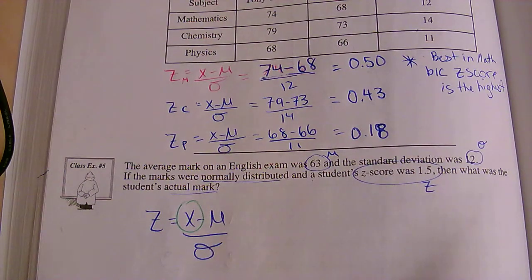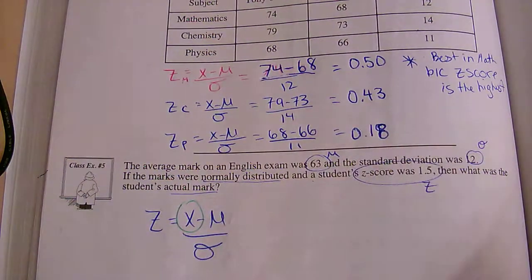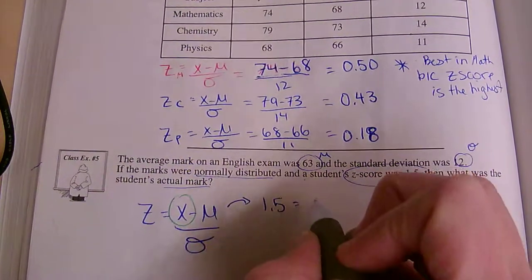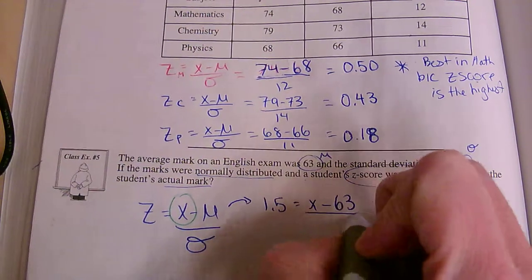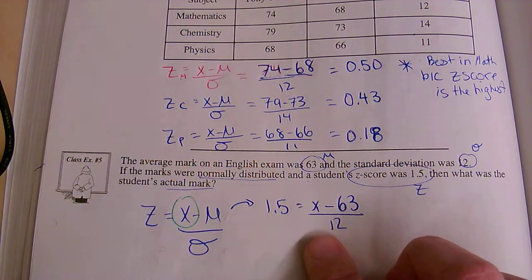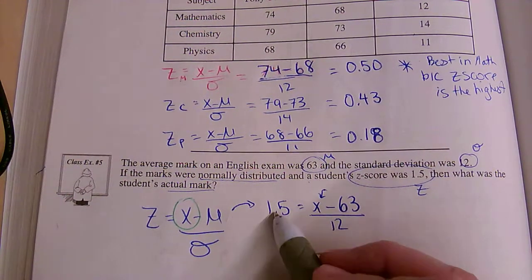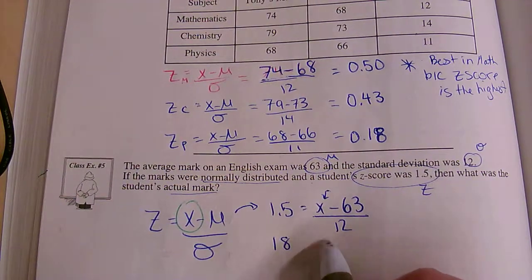So that means we're trying to solve for x. Now you can plug this all in and rearrange, or you could rearrange first. We'll just plug it in. 1.5 is his z-score, x is what we're trying to find, mu is the 63% of the class, and the standard deviation of the class is 12. We want to isolate x, so the first thing we have to do is cross multiply that 12. That's 12 times 1.5, which is 18.